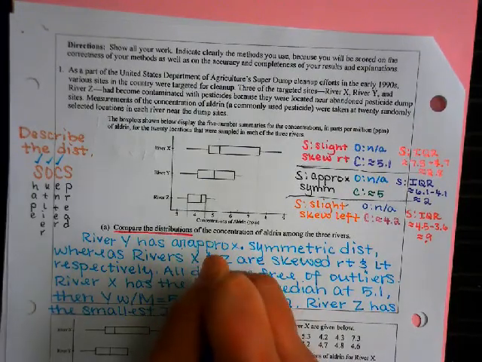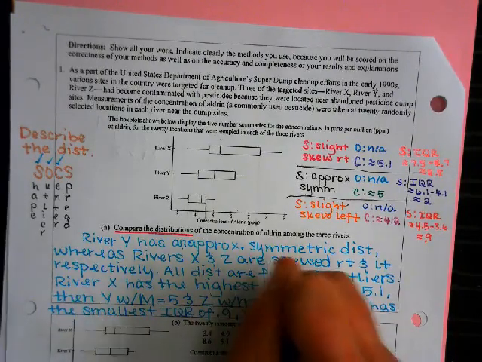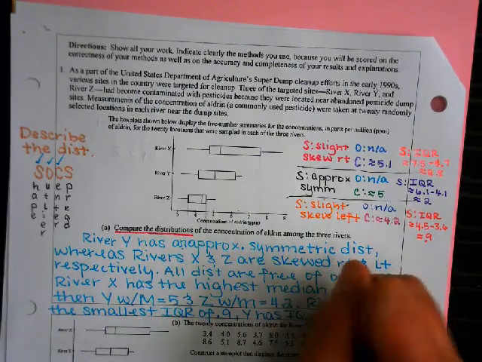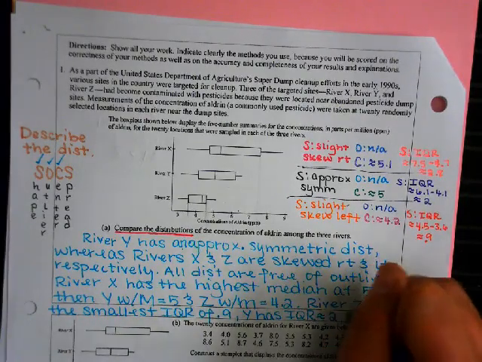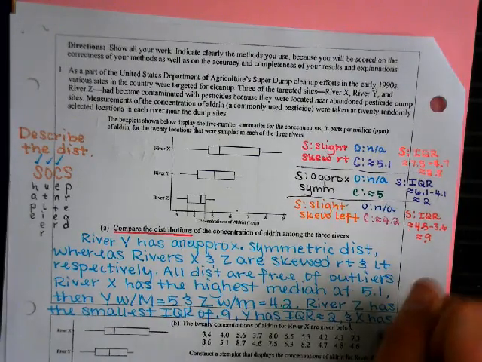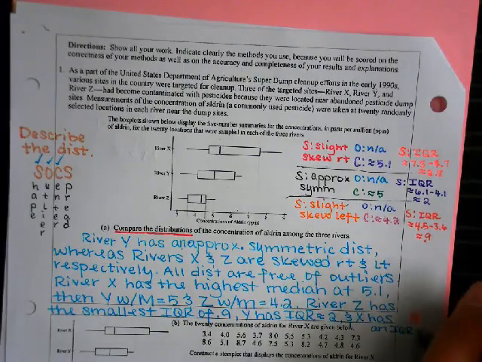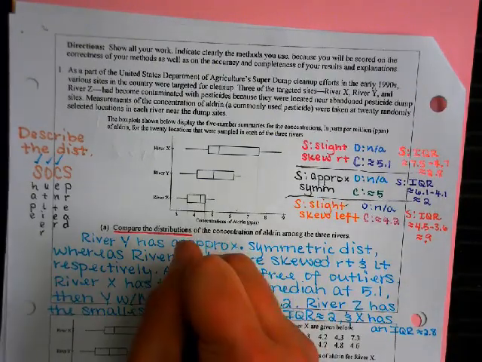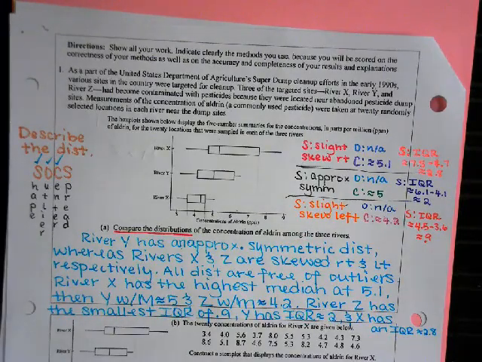Y has an IQR approximately equal to 2, and X has an IQR approximately equal to 2.8. And I realized when I made those equals, that means my median, I should have used this wiggle equals. I apologize. Okay. Thank you. Spread, done. 4 sentences, done.